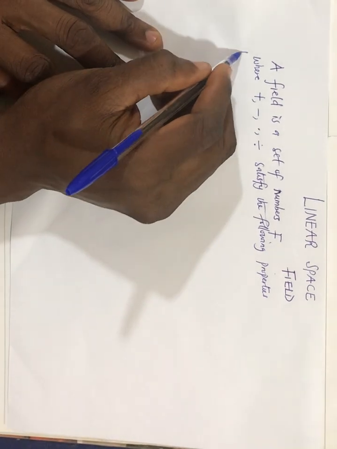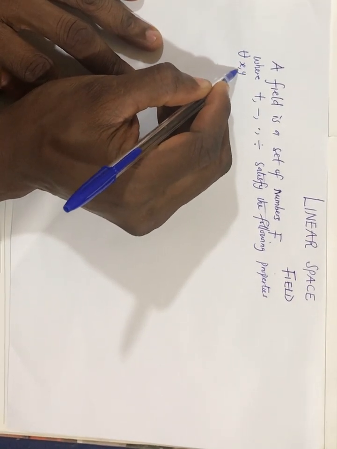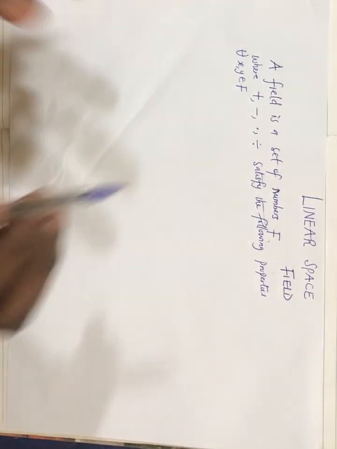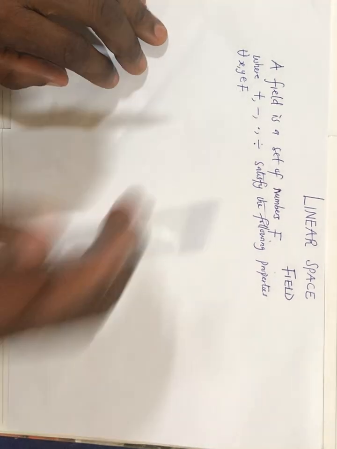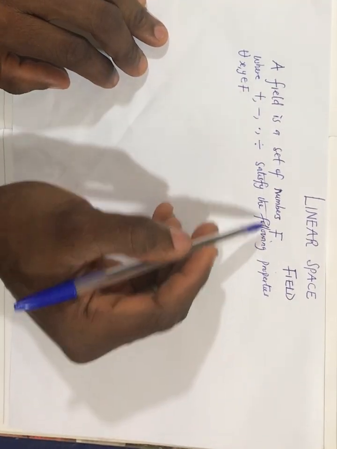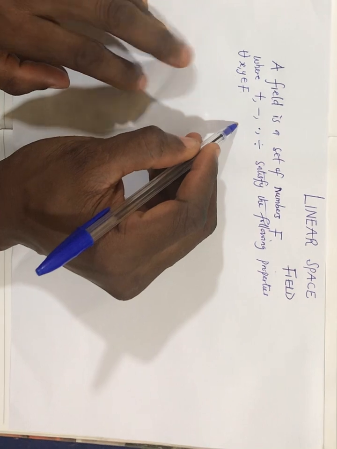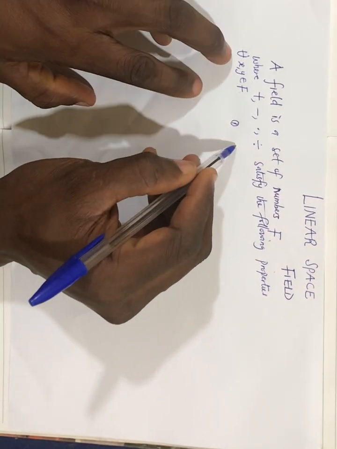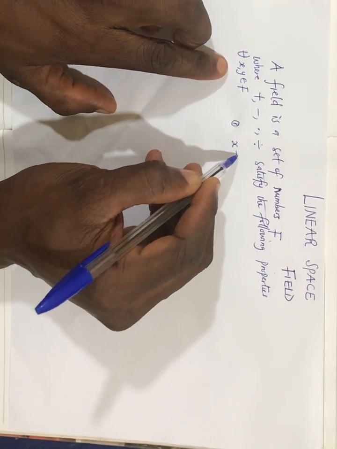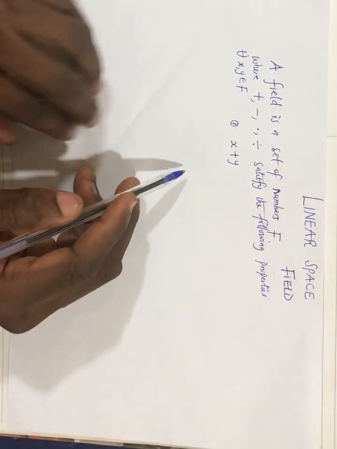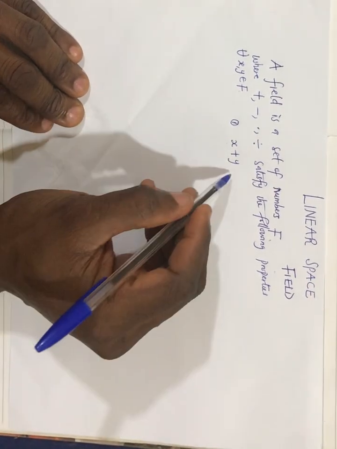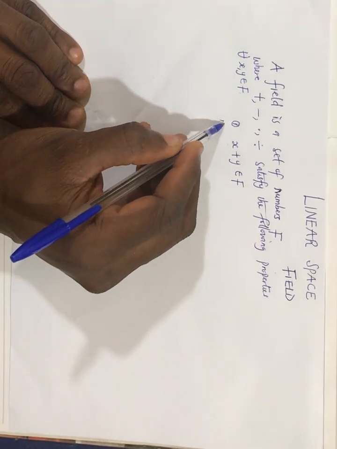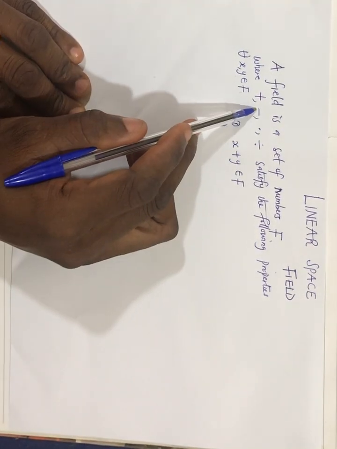For every x and y elements of F, a set becomes a field if, for every two elements of F, when plus comes in between them, the resultant effect is an element of F. Now, let's come to the subtractive operation.